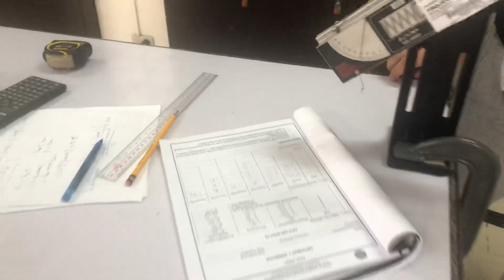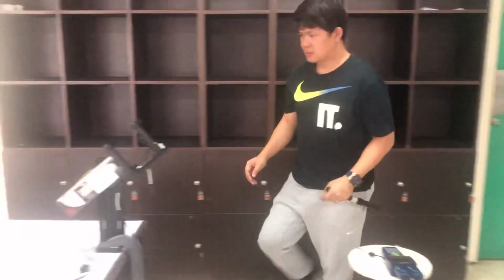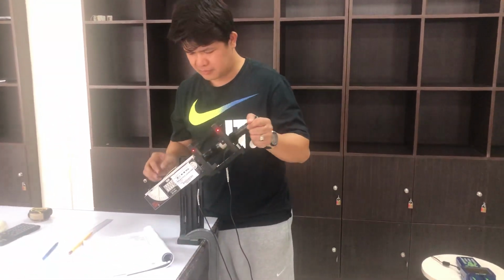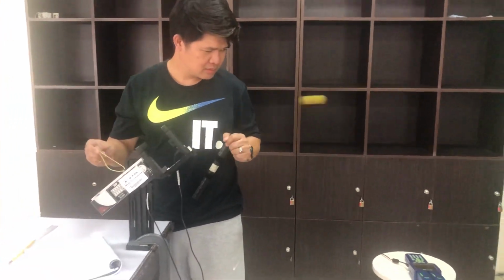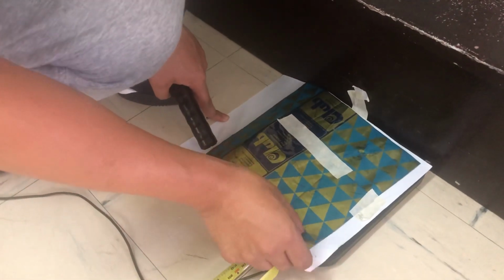Okay, now let's proceed with the port trial. Let's measure the horizontal distance.